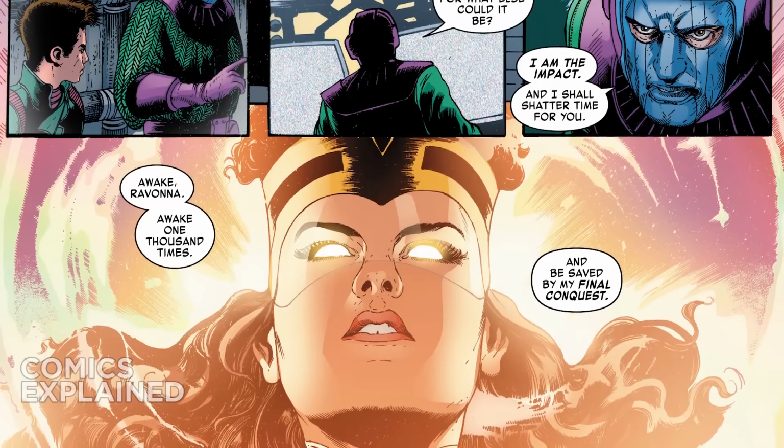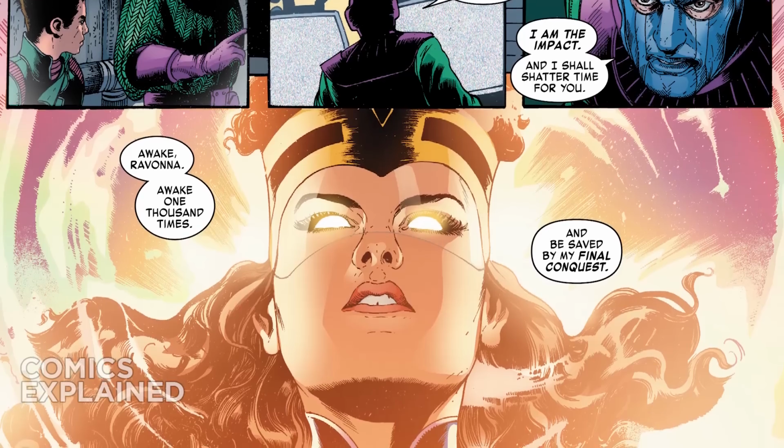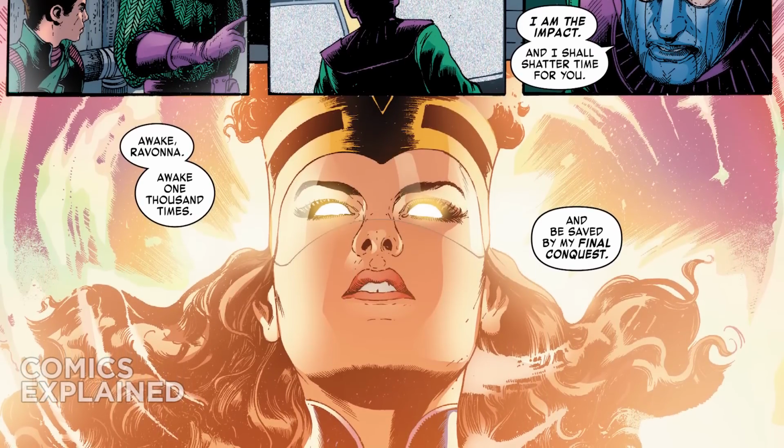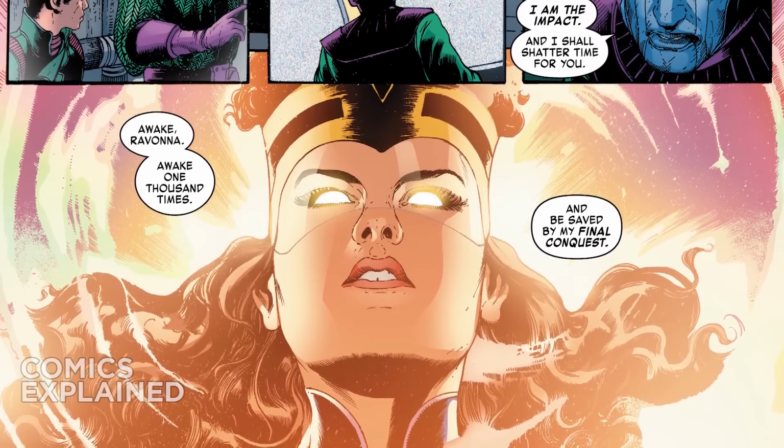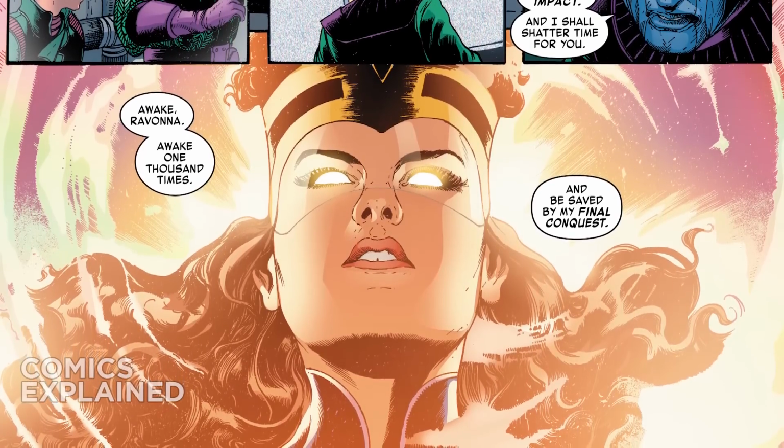So it's really cool, right? Again, it's as much a retelling as keeping components of the original origin of Kang intact. I mean, I would surmise all this is being done because of Kang in the Marvel Cinematic Universe, but it's really cool.